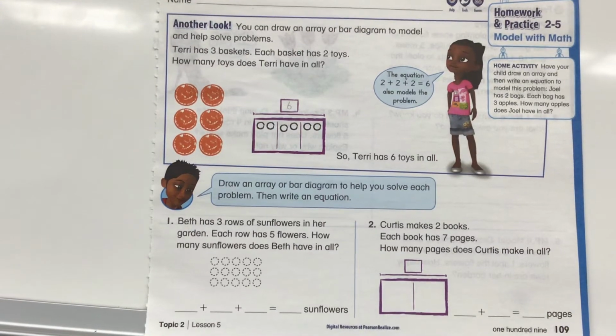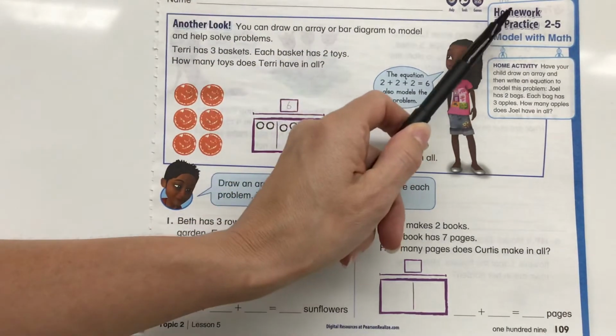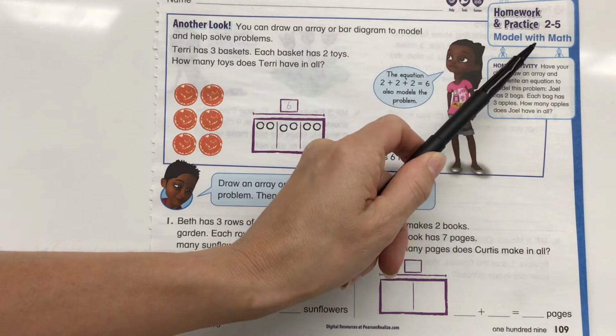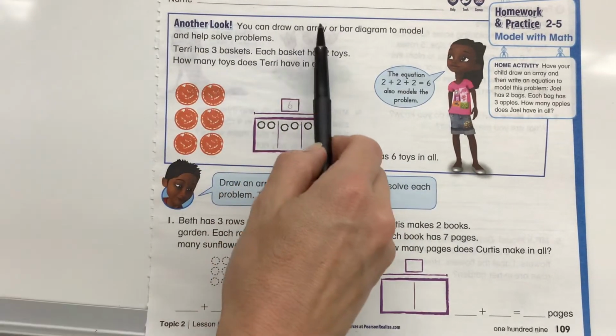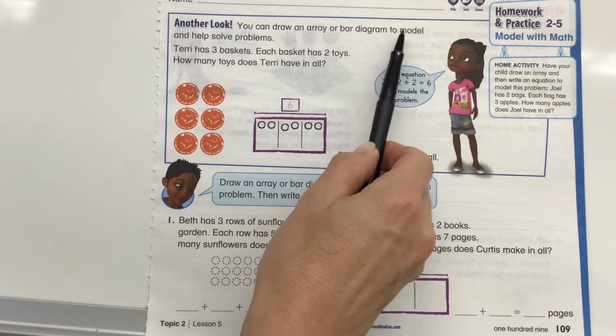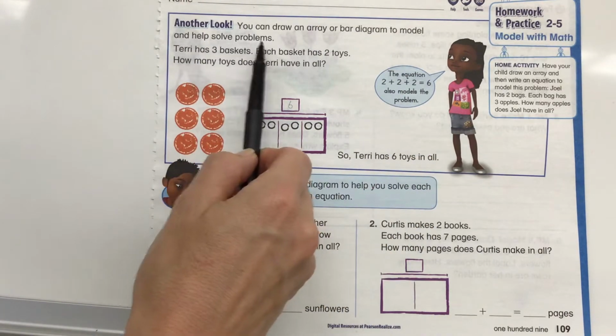Right, this is our last homework for this topic. Homework and practice 2-5, we're modeling with math. So let's take another look. You can draw an array or bar diagram to model and help solve problems.